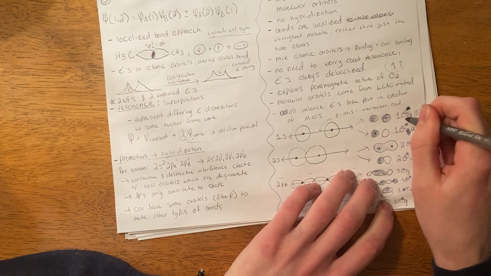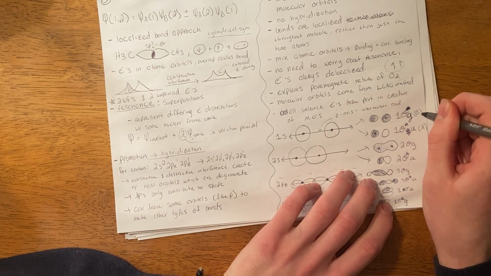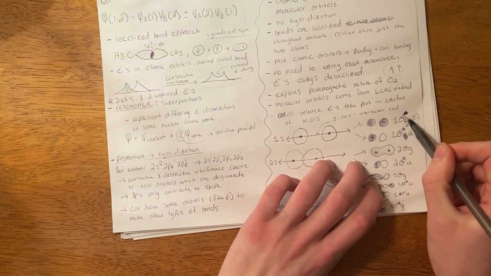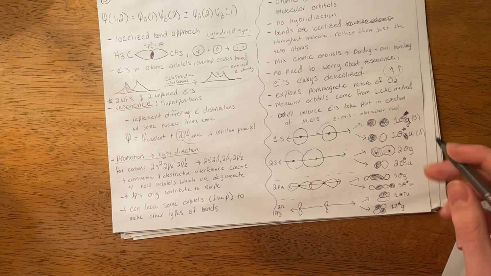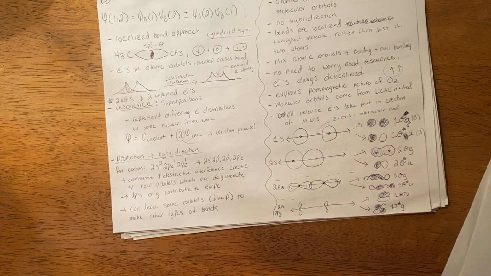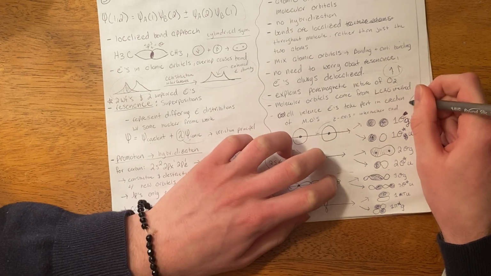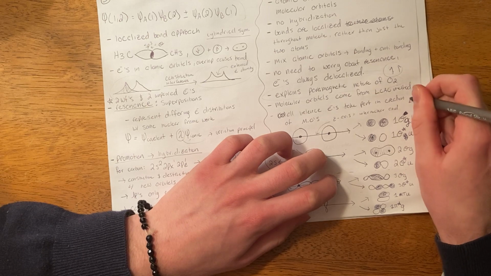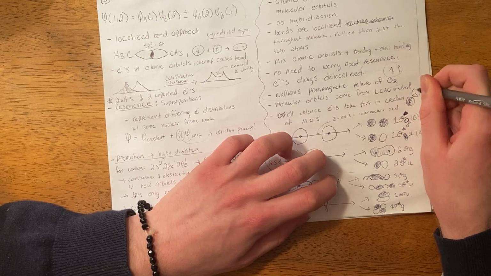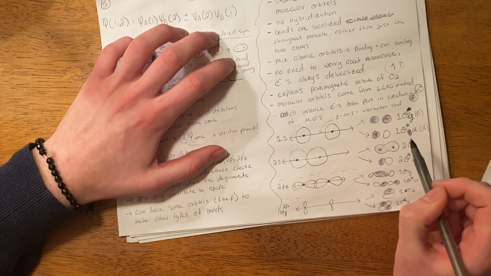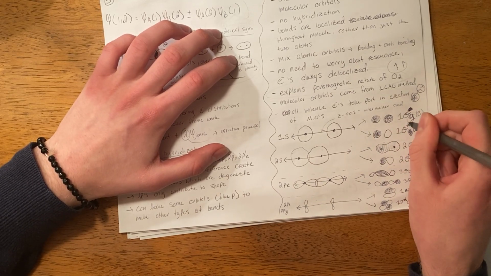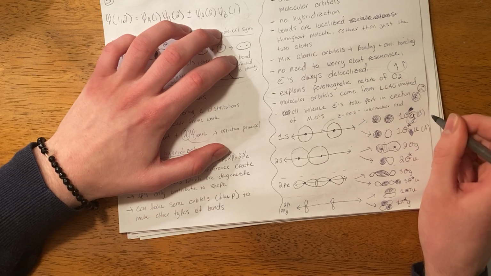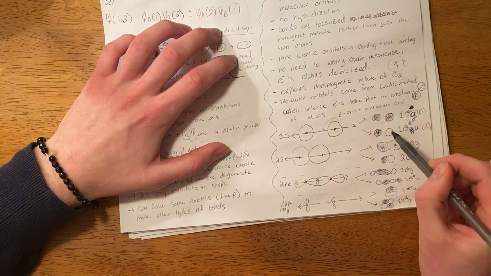So we have the 1 sigma, and then this essentially means gerade and ungerade, which I could never pronounce correctly. Basically it's just talking about the symmetry of the bond, and whether it's the same on either side if you go back and forth like so. So you just want plus and plus. Anyway, in the case of sigma bonds, we want them to be symmetrical, or the same, upon inversion symmetry. And then we get a bonding and anti-bonding.